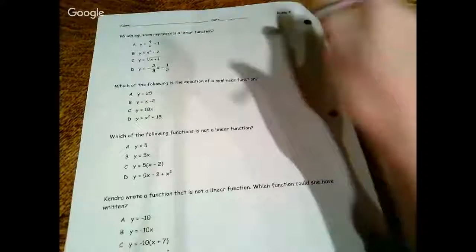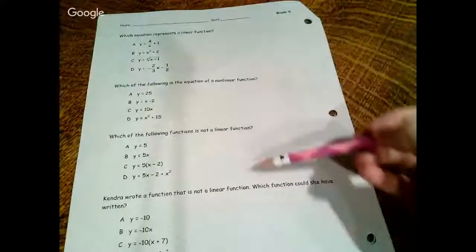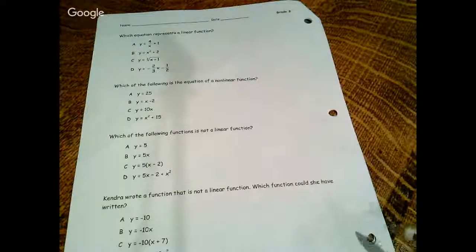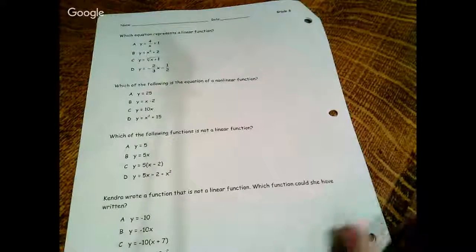All right, your job next is to tackle these multiple choice questions, the entire page. 1, 2, 3, 4. All right, work on these 4 multiple choice questions. Please raise your hand to get it checked before you move on.